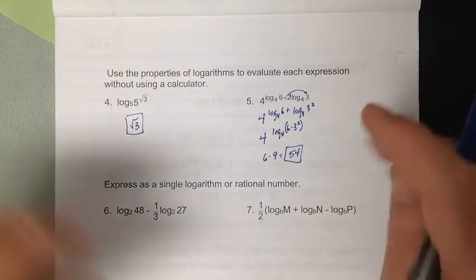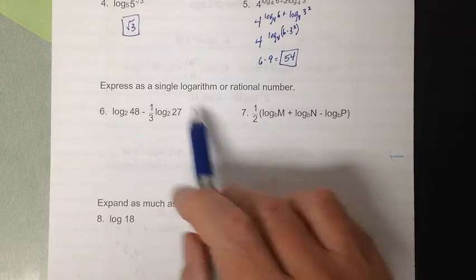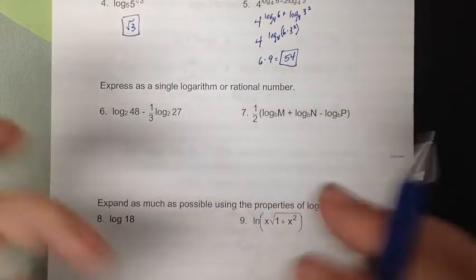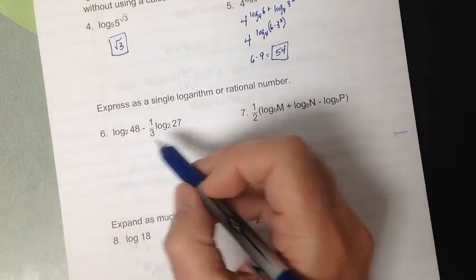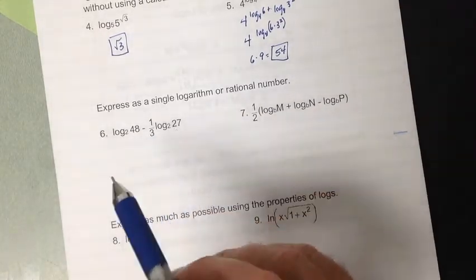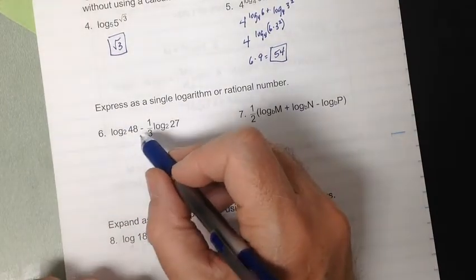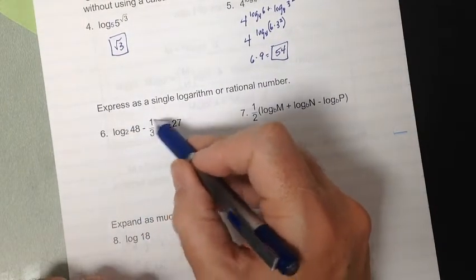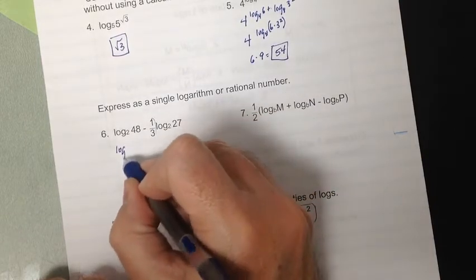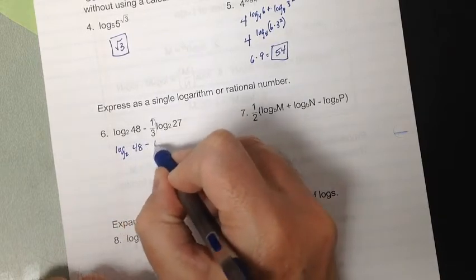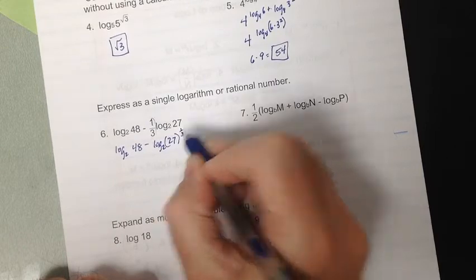Expressed as a single logarithm or rational number. So on these problems, we want to take something that's expanded out and condense it as much as we can. Okay, log base 2 of 48 minus 1/3 log base 2 of 27. So I'm subtracting here. Well, I'm going to start with the 1/3. It's going to become an exponent on the 27. 27 to the 1/3 power.